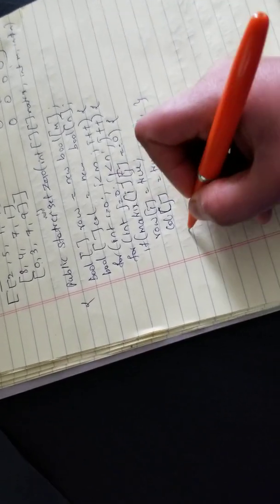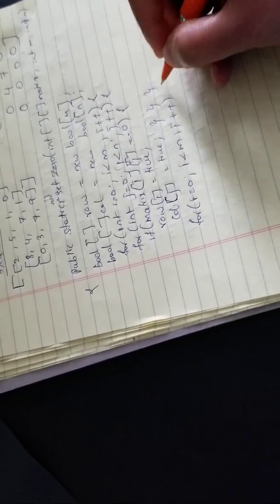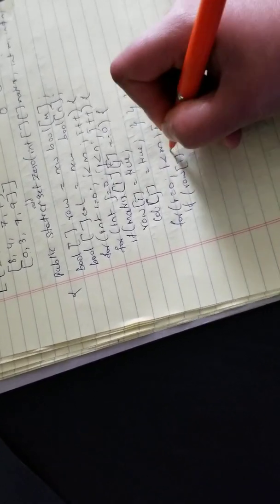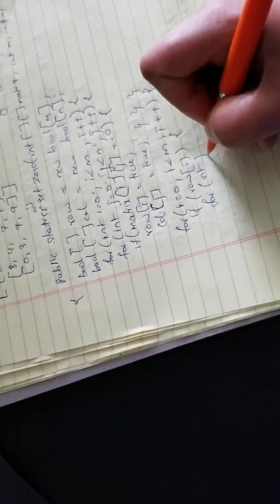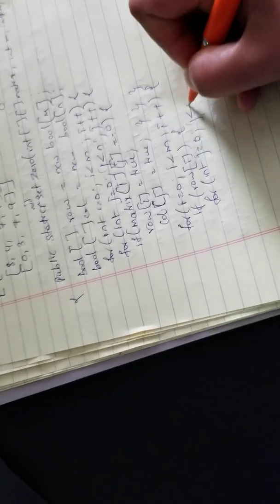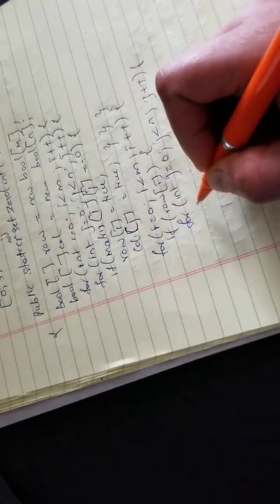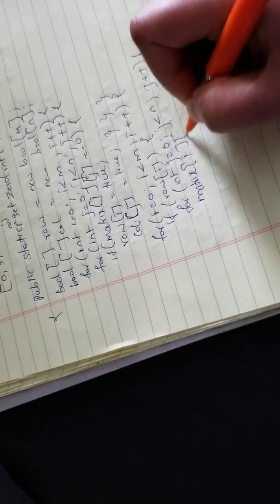Now for that particular row, if row of i is true, then we will go through that particular column, and make sure that we are in that same row and column, that is the positioning, and then we will say matrix of i of j equals to 0.